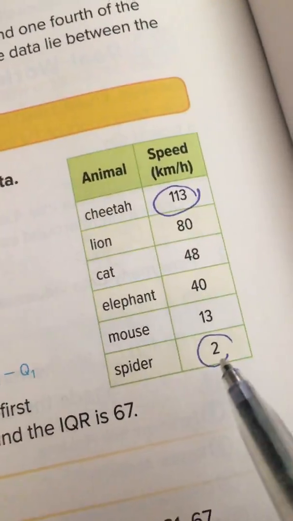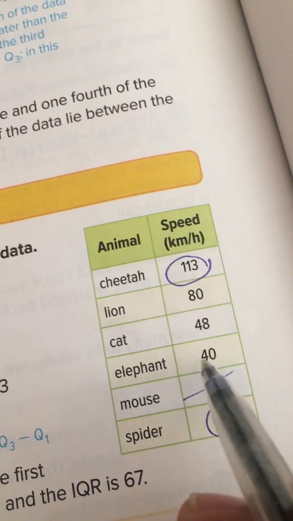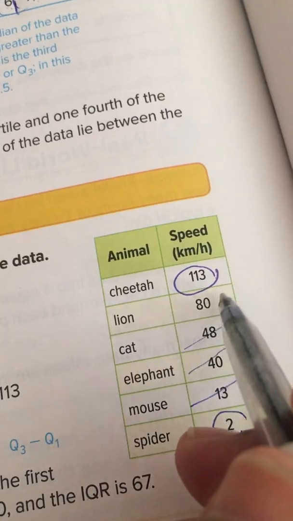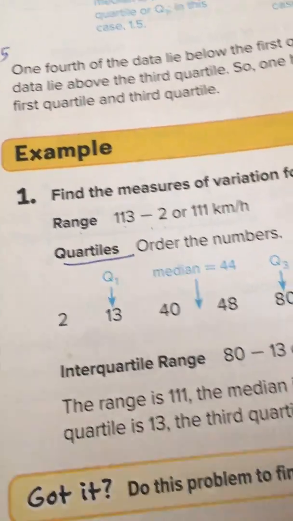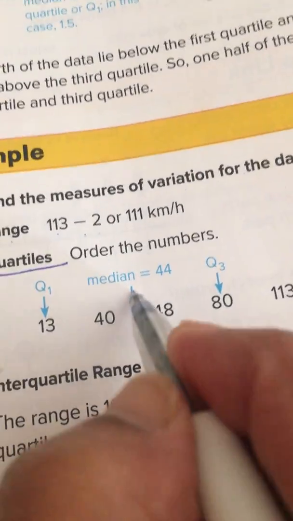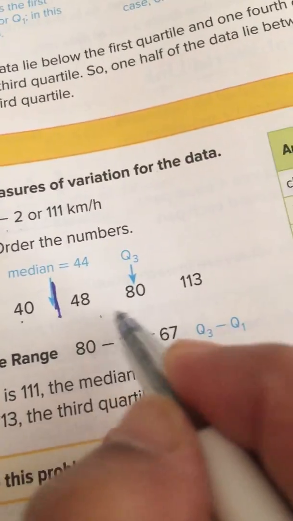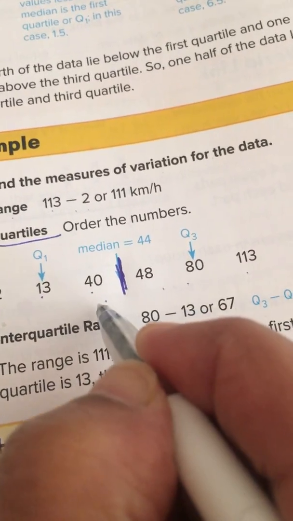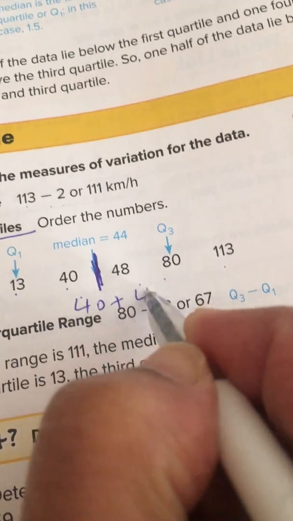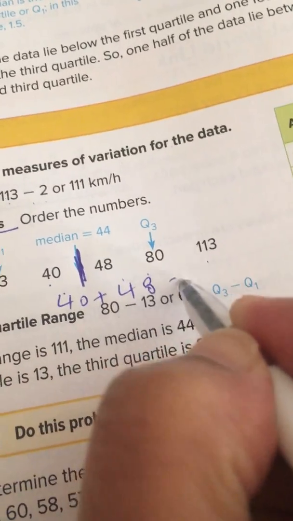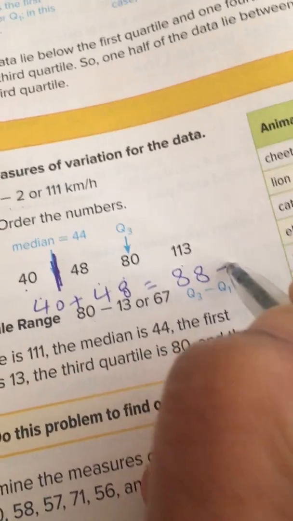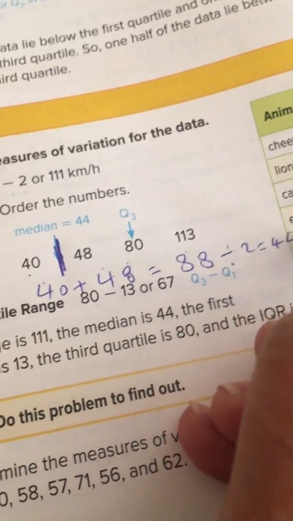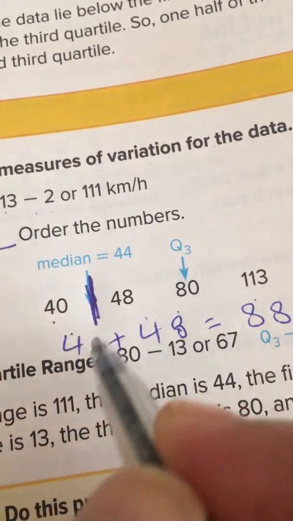Order the numbers: 1, 2, 13, 40, 48, 80, 113. Write them. What is the number in the middle? The median, because there are 3 on the left and 3 on the right. So how can I find this? Add 40 plus 48, which equals 88, divide by 2, equals 44. So the median is 44.